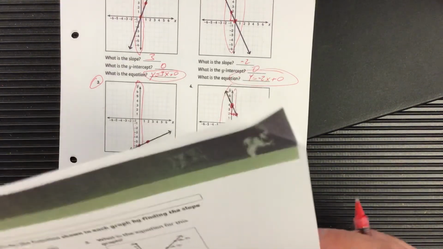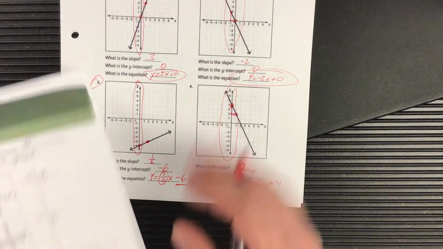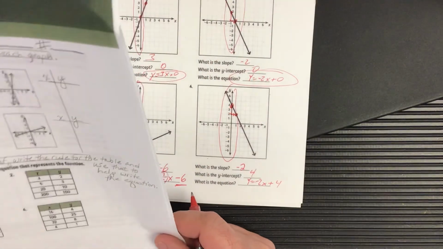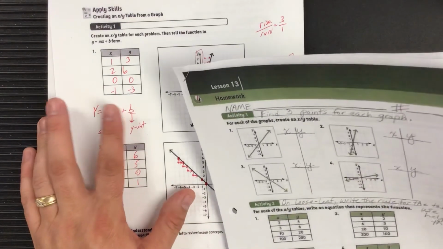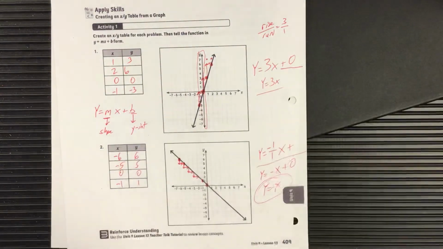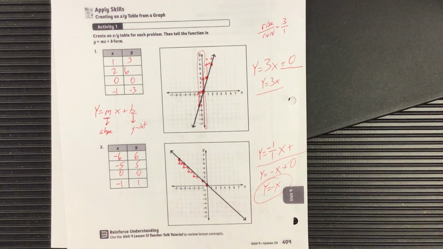Okay, homework for today should be pretty self-explanatory with what we did today. If it says make a table, please do that. That is like what we did here. If it says write an equation, feel free to do that as well. You might need to plot some points to help you write the equation. And then the rest is just like we did today. So last assignment of the year.